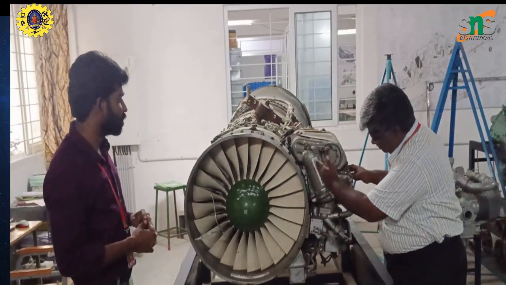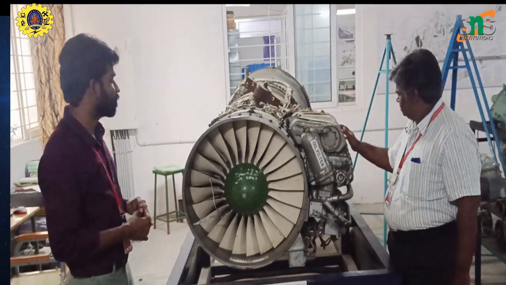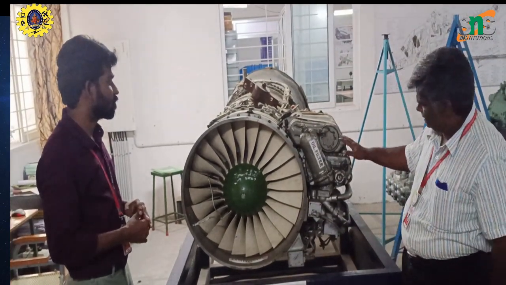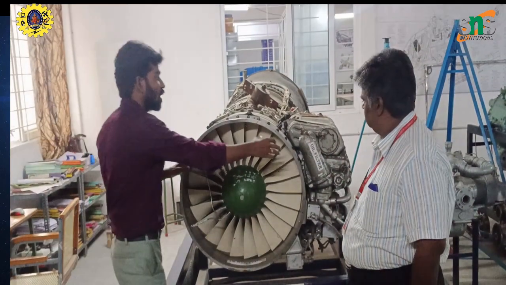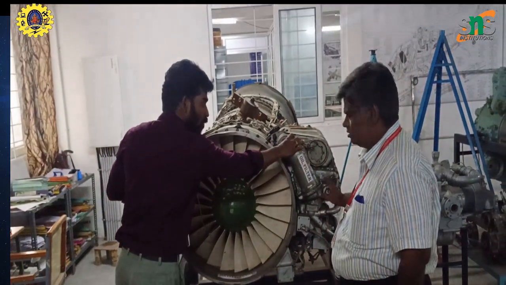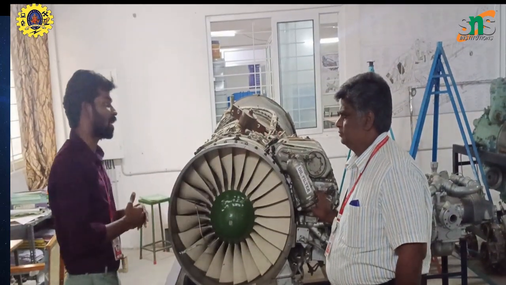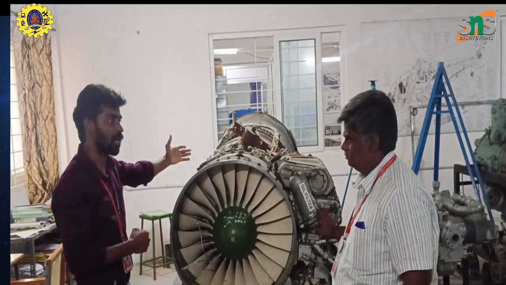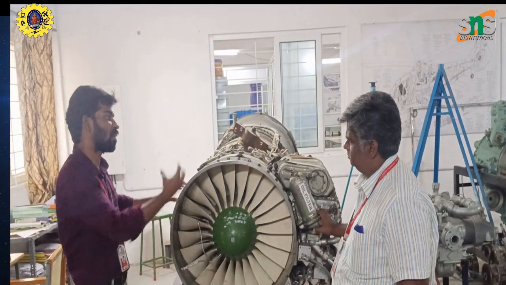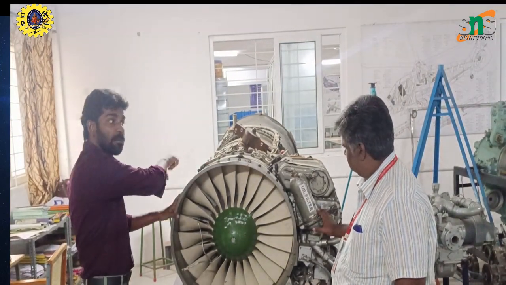The accessory gearbox is another key component of an aircraft jet engine. The accessory gearbox is driven by the engine and powers various accessories such as hydraulic pumps, electric generators, and fuel pumps.